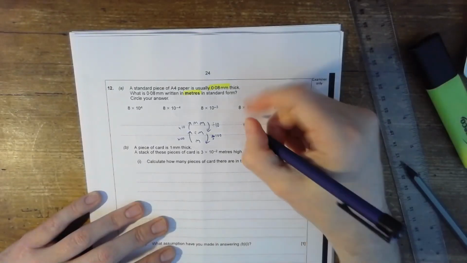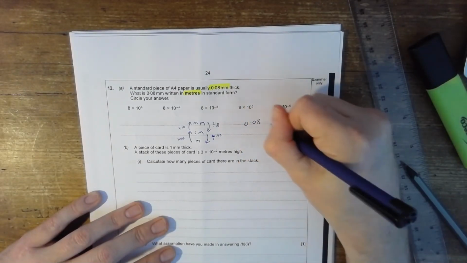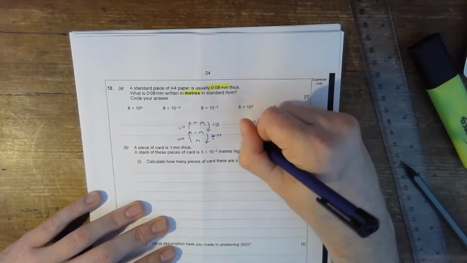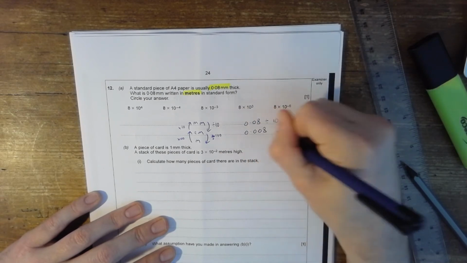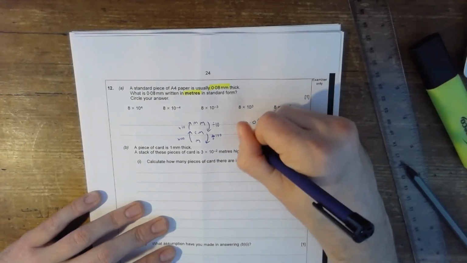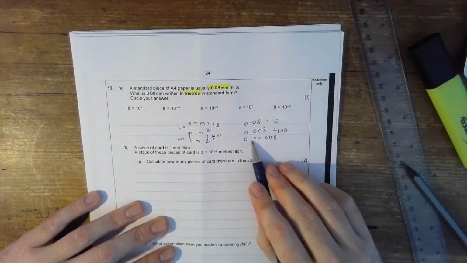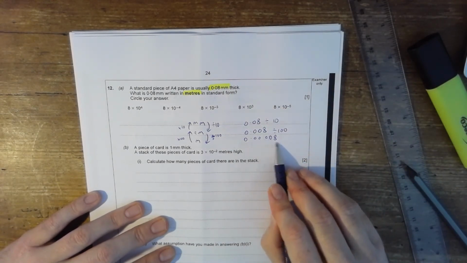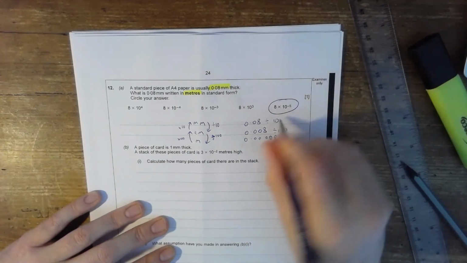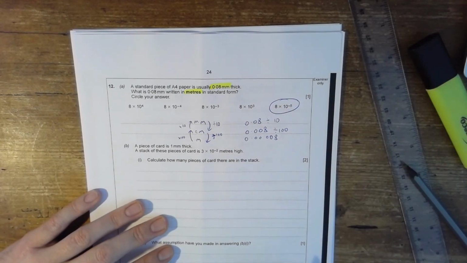Now, in terms of that, I want to do 0.08 divided by 10, which would be 0.008, and then divided by 100, so it would be 0.00008. Now, that would then move the decimal 1, 2, 3, 4, 5 places to the left, so it would be 8 times 10 to the power of minus 5.